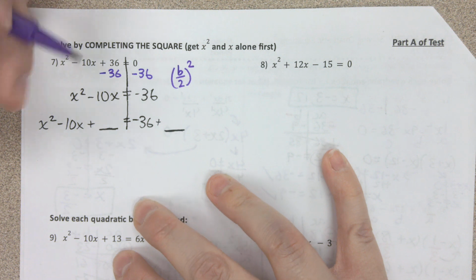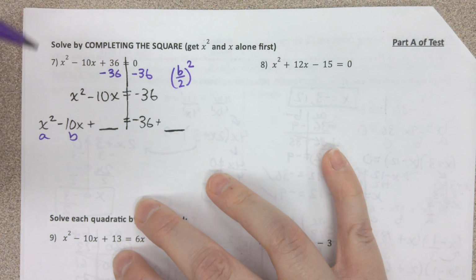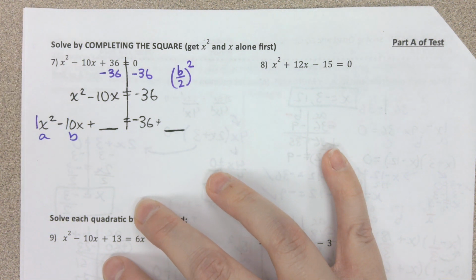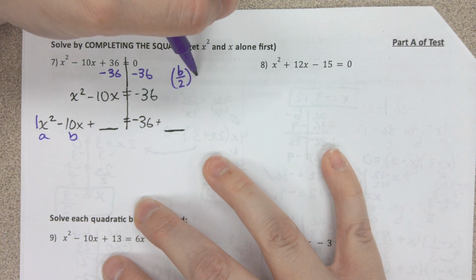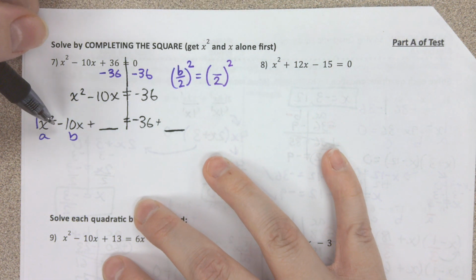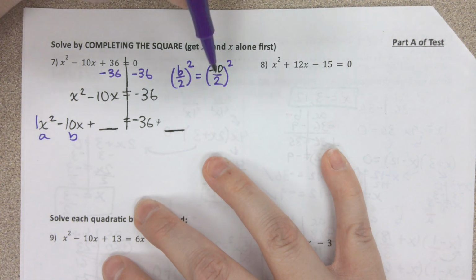And let's go down here. We have a, b, and then this is going to be c. That's what we're looking for. A here is just a 1. So let's fill that in. B is negative 10. Don't leave that negative behind. If b is negative, it comes along with it.